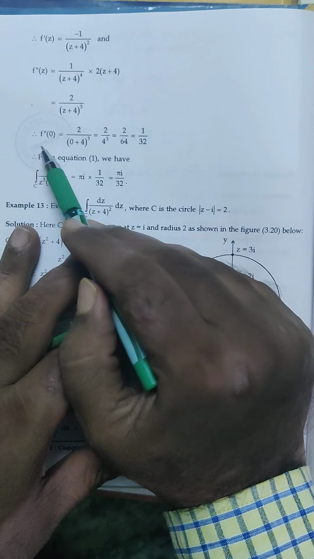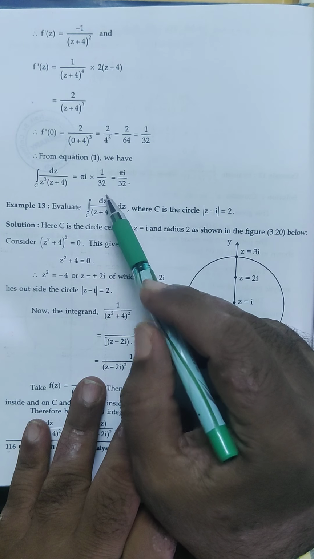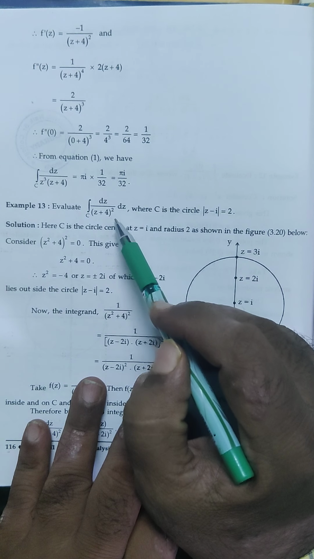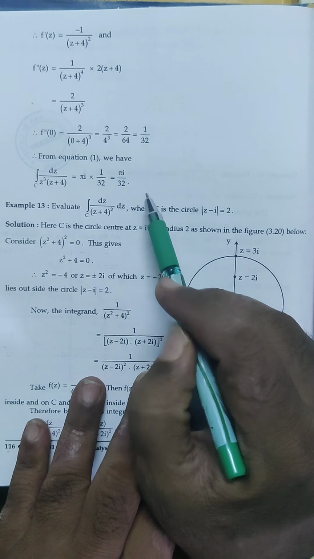Example: Evaluate integration over C dz upon (z square plus 4) whole square, where C is the circle modulus of z minus i is equal to 2. Solution. Here C is the circle with center at z is equal to i and radius 2, as shown in the figure below. z is equal to i lies inside the circle.